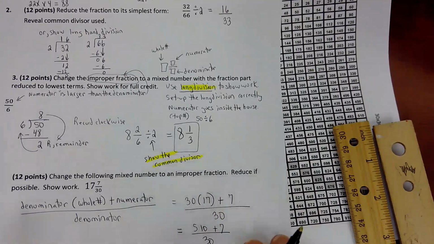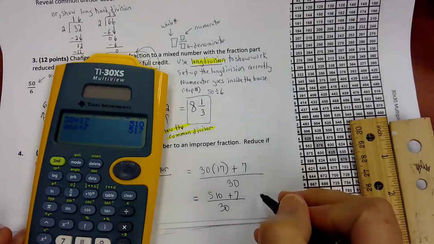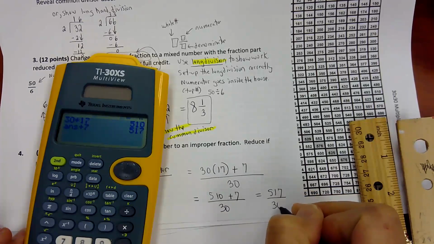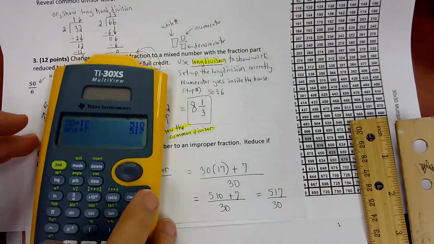And then of course, double check on your calculator too, right? You got your scientific calculator. So 30 times 17 is 510 plus 7 is going to be 517 all over 30. So don't forget the all over 30, okay? Because that's part of your formula here.